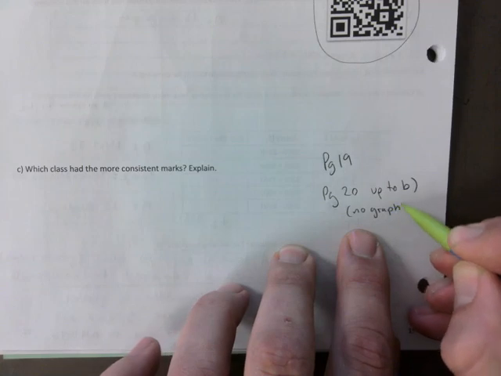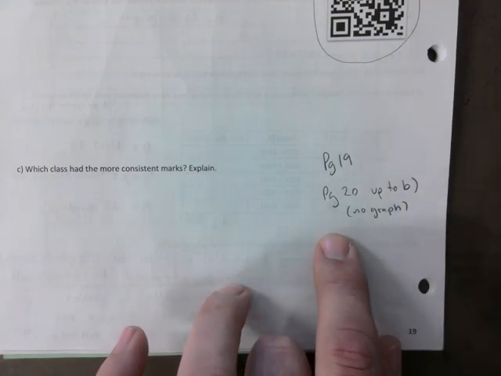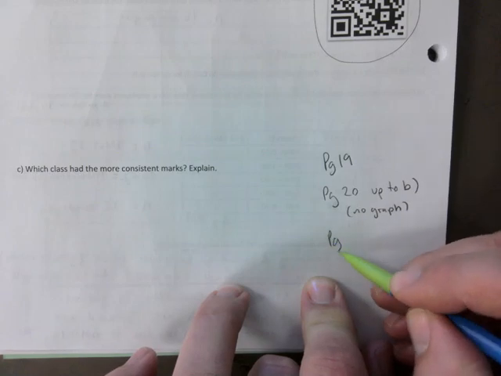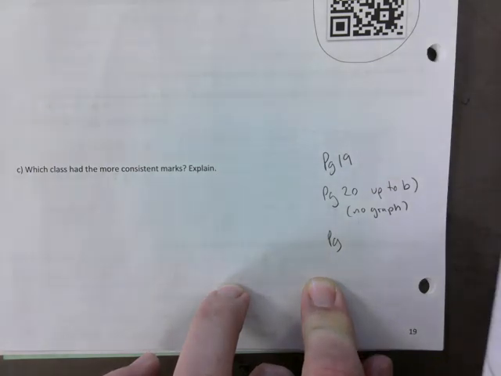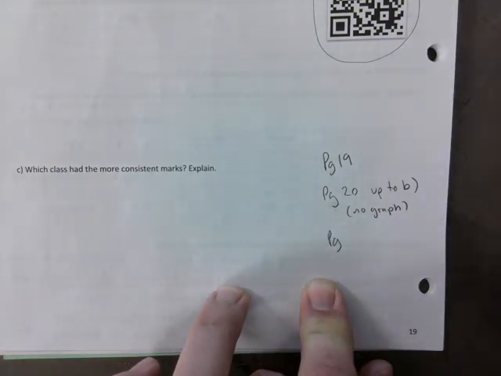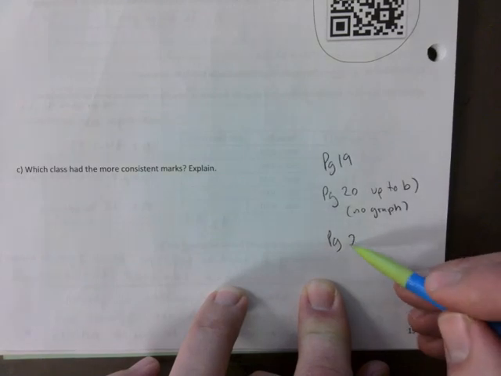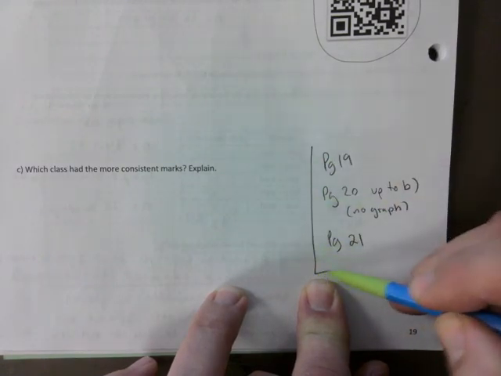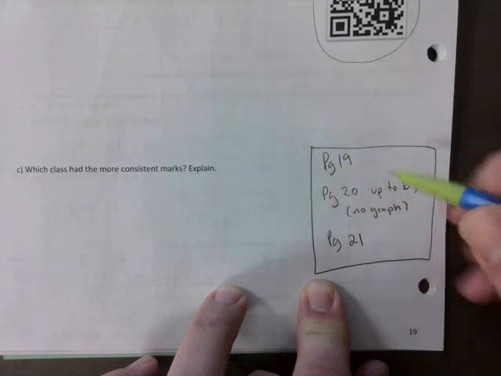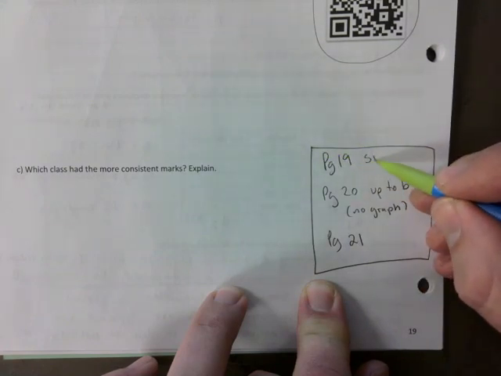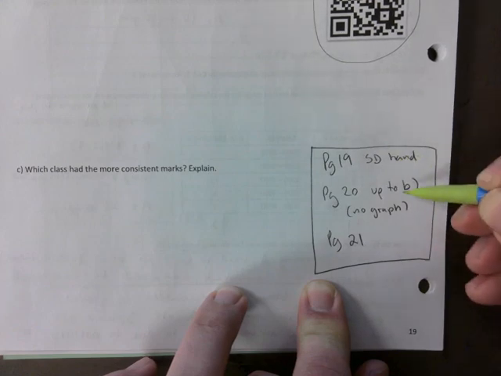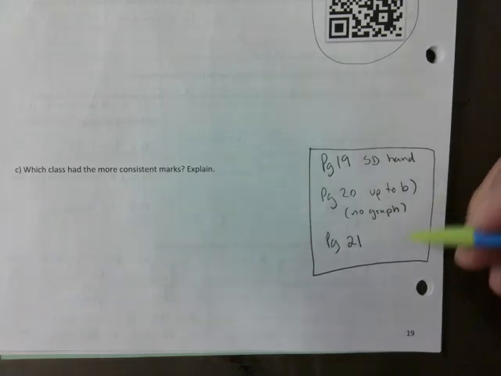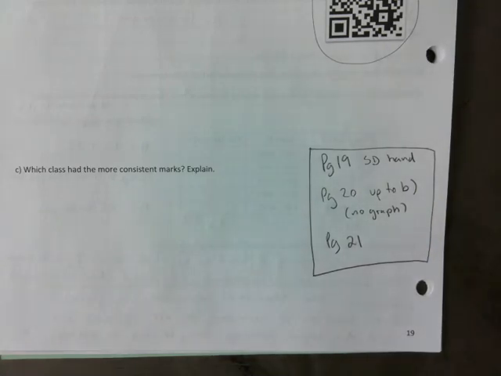Leave the graph for me to do, to teach you how to do that properly. And then one more question on page 21. I want you to do those ones as well. So page 19, standard deviation by hand. Okay, page 20 up to part B, and then page 21, all of it.